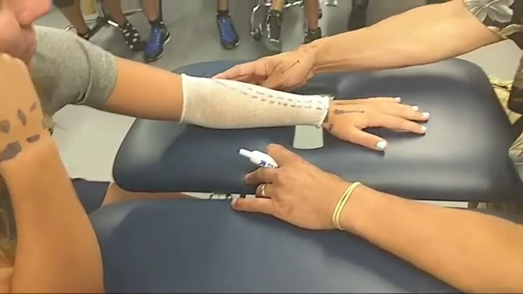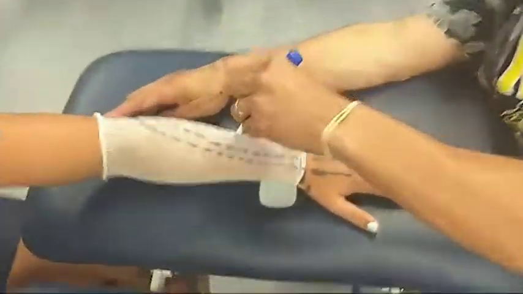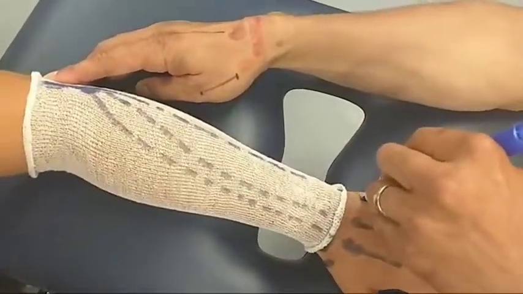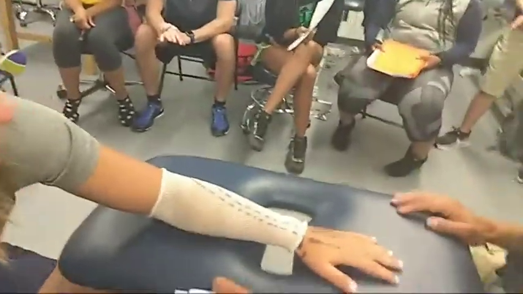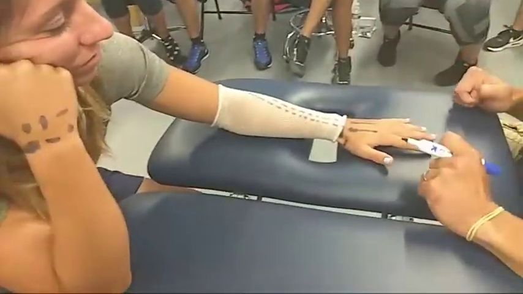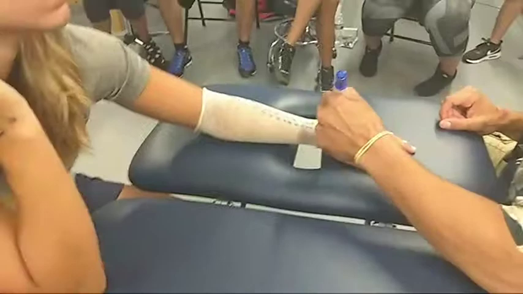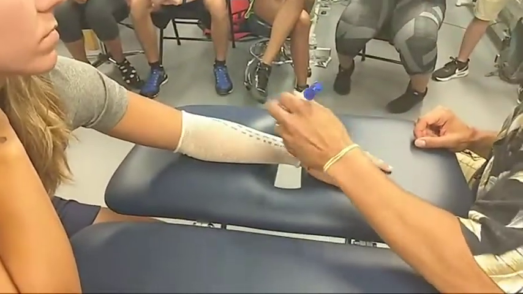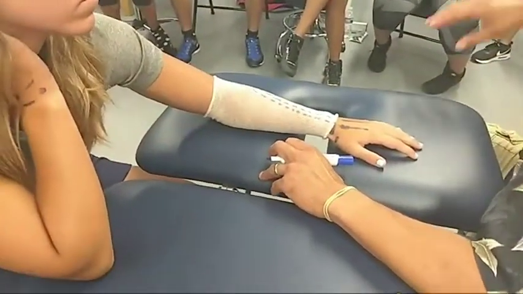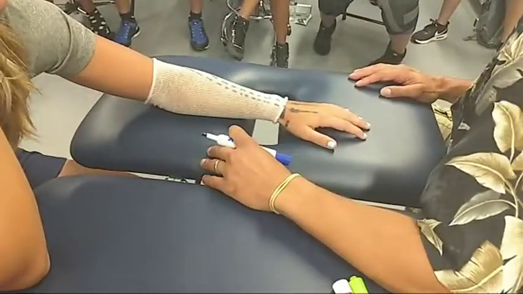Base of the fifth metacarpal. We already did that. Extensor, pronated, lateral side. Carpi, carpal bones. Ulnaris, ulnar side. Second, third, and fifth. We ignore the fourth, for now. We'll get back to the fourth in a second. All right? Next slide, please.